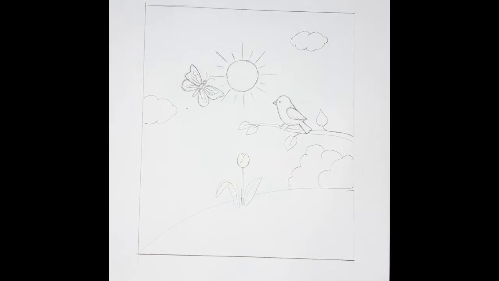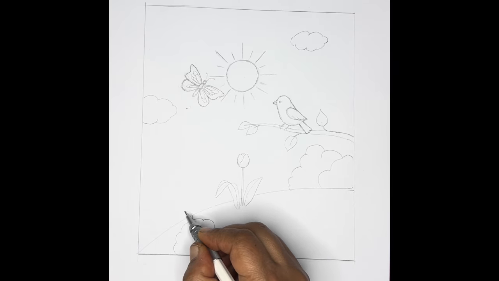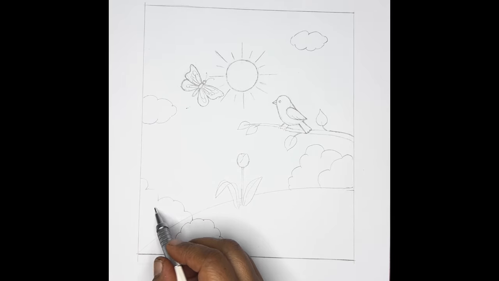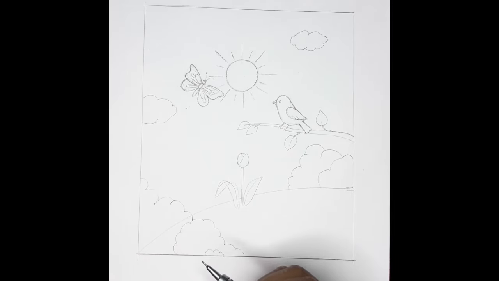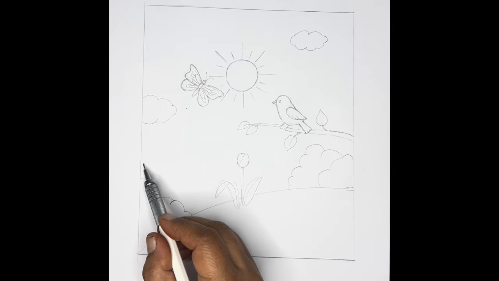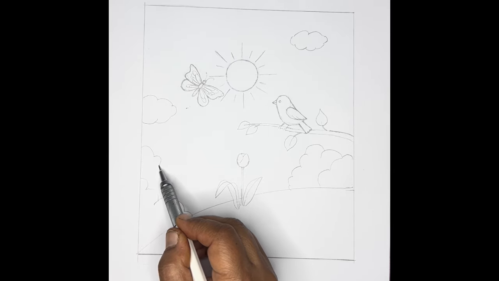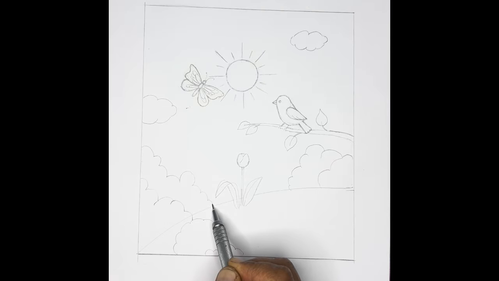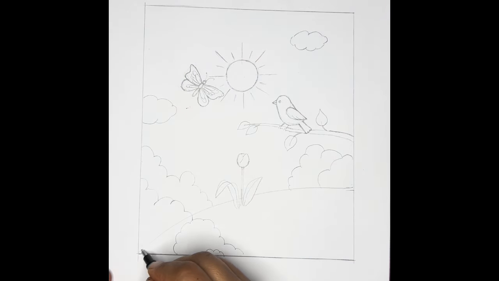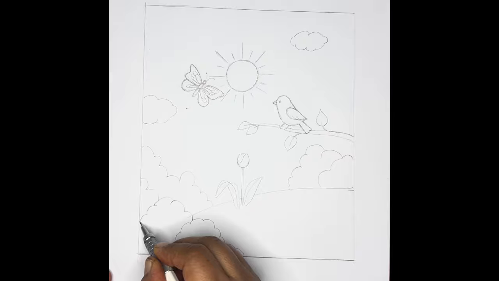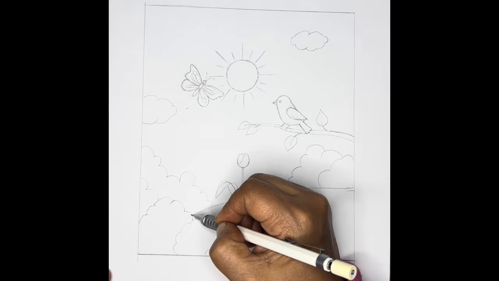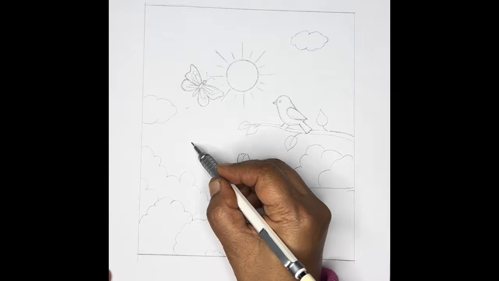Now here I want some bushes, so let's start from here. On here, so another one I will do on the top here. And one maybe a little bit high over here. Maybe from here or here we can draw one flower. It is going over here.